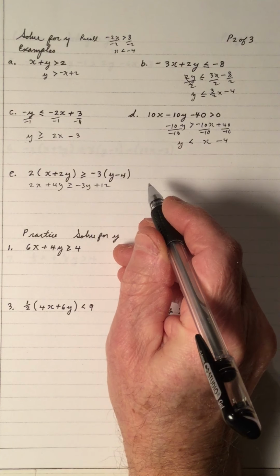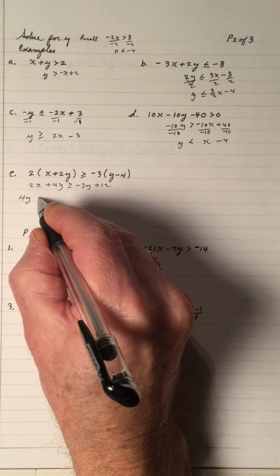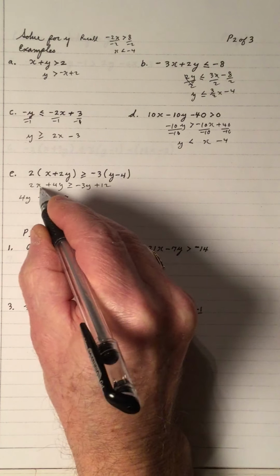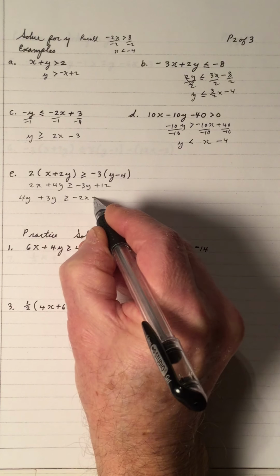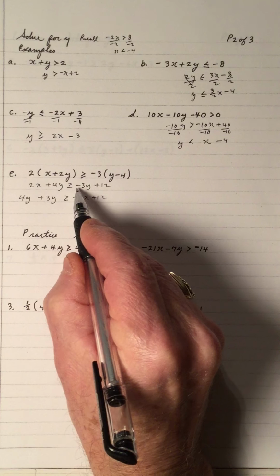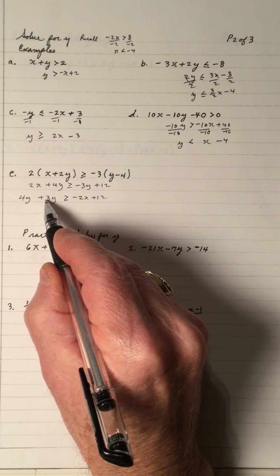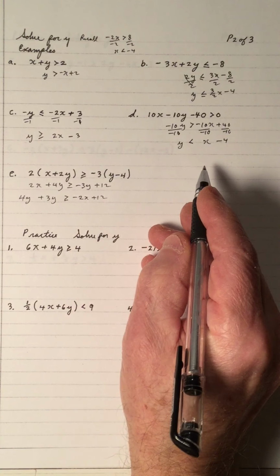Now I'm solving for y, so all the y's will go to the left side, and the x will move to the right side. So the negative 3y became positive, moving it to the left, and the 2x became negative, moving it to the right.